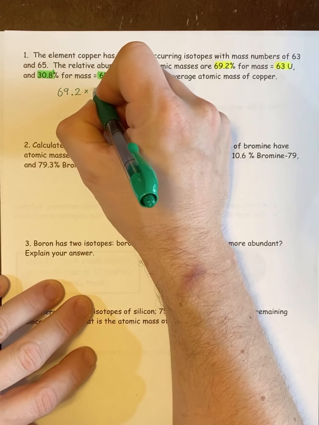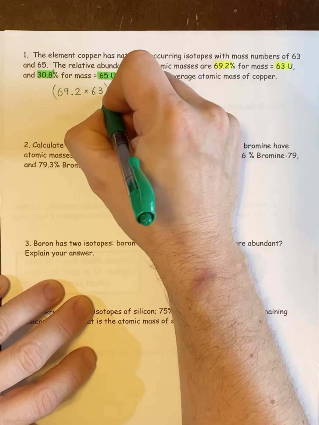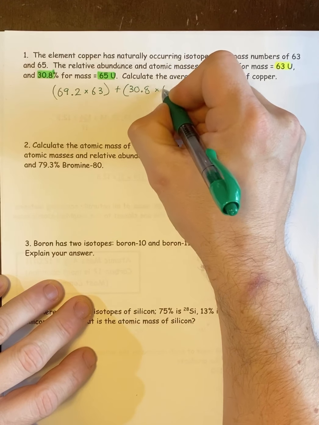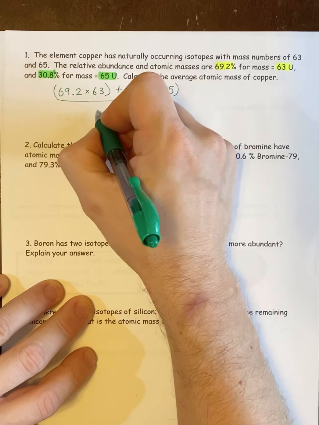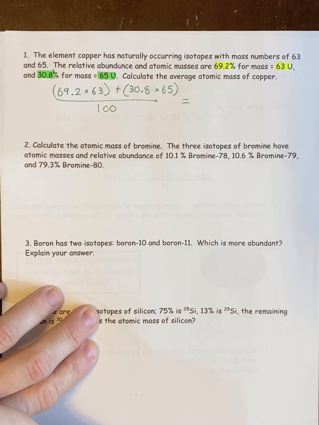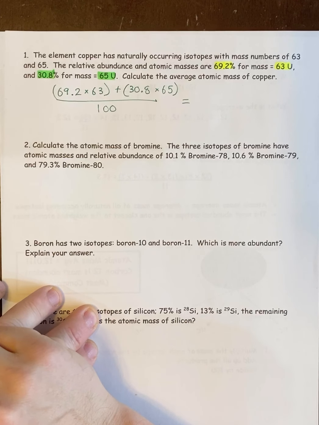69.2 times 63. Then I'm going to add up the next one. Add it all up, divide by 100, and I'm going to get an answer. And the reason I divide by 100 is because these are percentages. And so think of it this way.